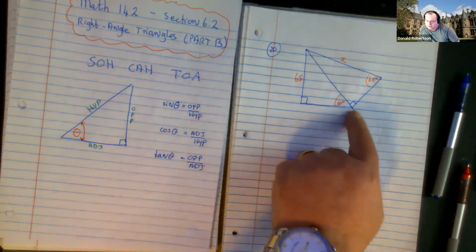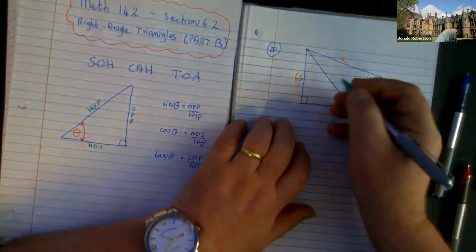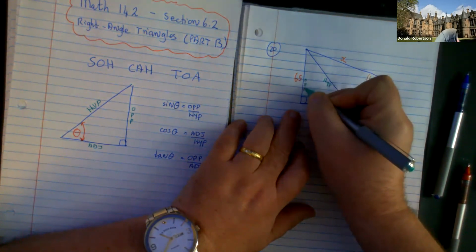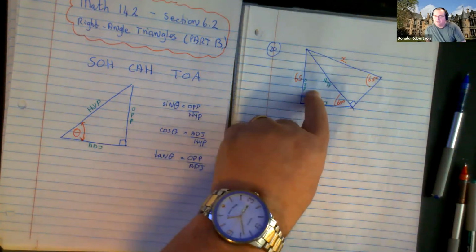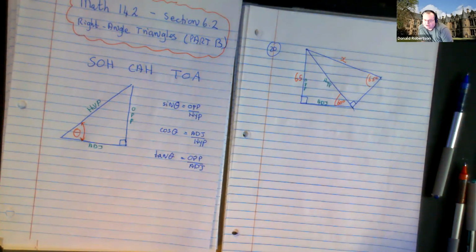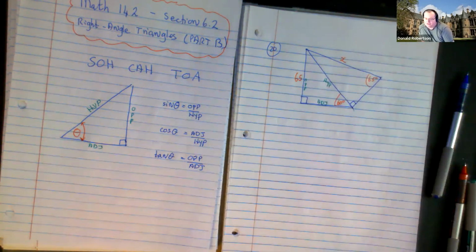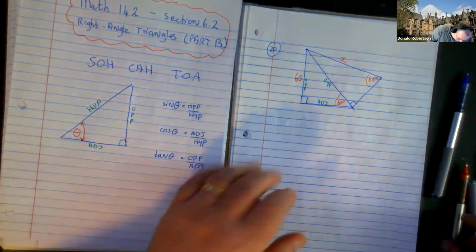On this triangle here, and I'm going to put the names on them, there's a hypotenuse, there's an opposite, and there's an adjacent. On this triangle here, which of those three sides will I need to find first that will then allow me eventually to get x? The hypotenuse? You'll agree? Hypotenuse.